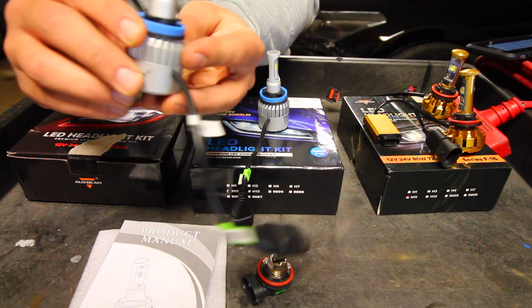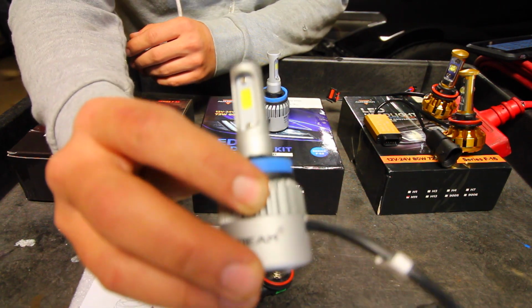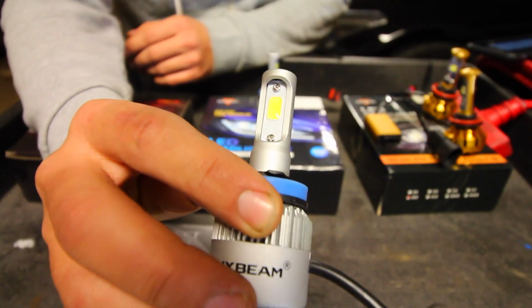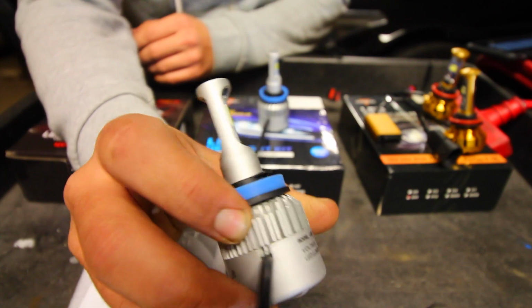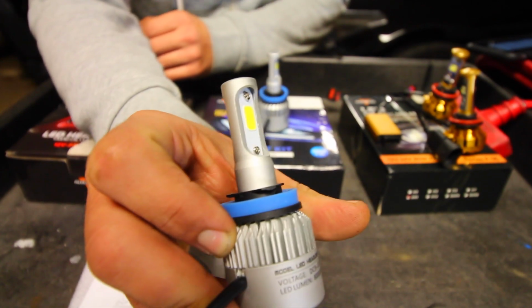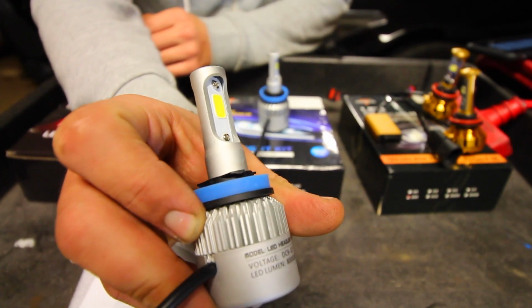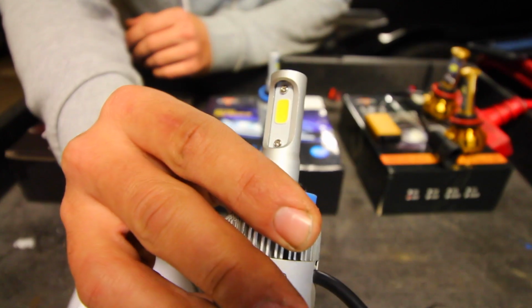Now, I'll get a close-up of this one. I really want you guys to see the LED style on this one. You can see that this is slightly different than the previous one I showed you. This is one single Bridgelux LED. So you can see one on that side and one on that side.